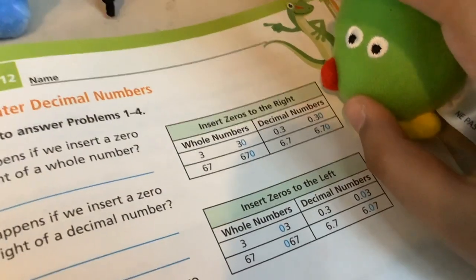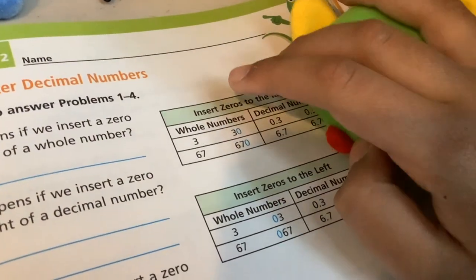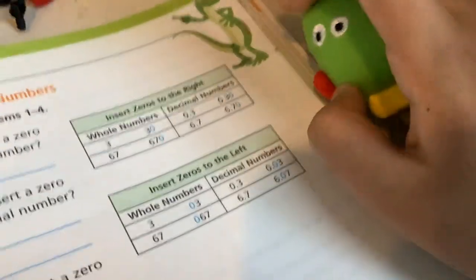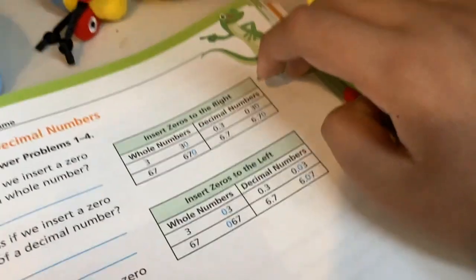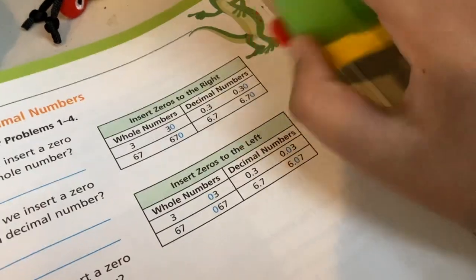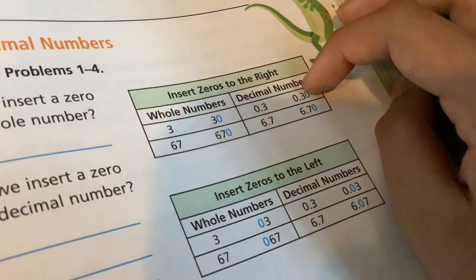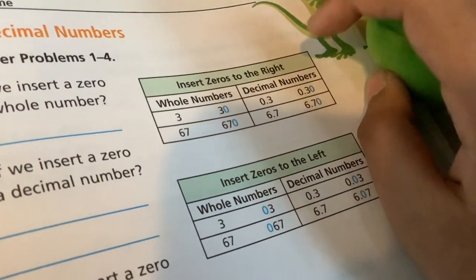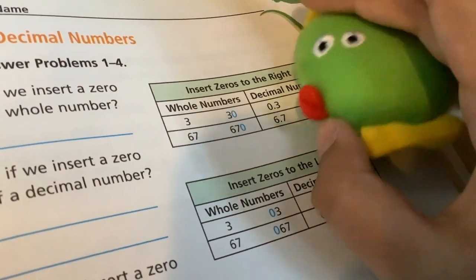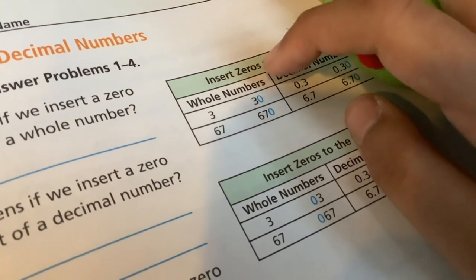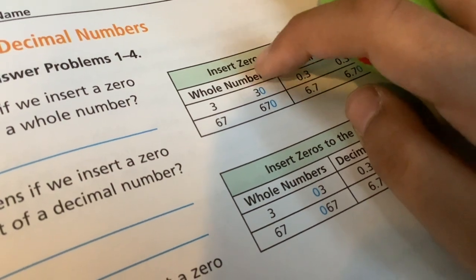Let's talk about this for a second. Why does inserting zeros to the right of whole numbers make the number greater, but inserting zeros on decimal numbers just makes them equal? Well, that's because 30 is greater than 3, but 0.30 is equivalent to 0.3, because that 0 in the hundredths place doesn't change its value. But it does in whole numbers, because there's no decimal point. 30 has a 3 and a 0. So that is why inserting zeros makes a big difference.